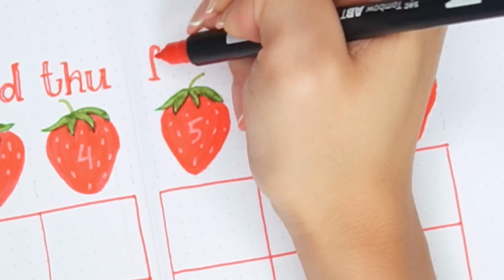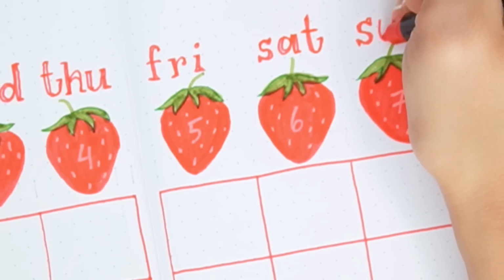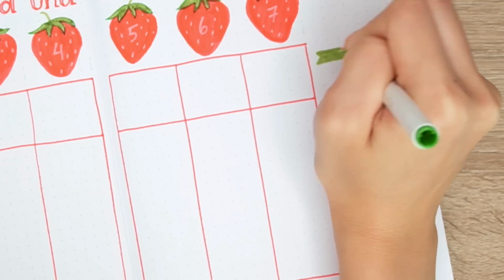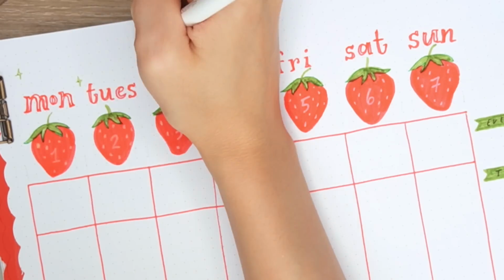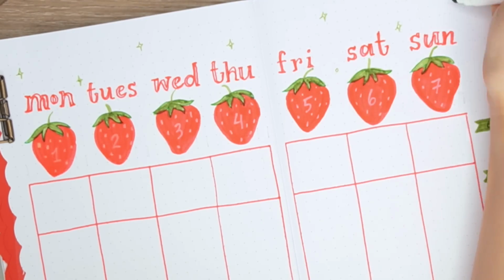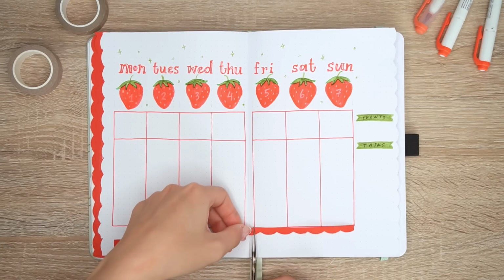And from there, I finished off the spread with some of the green little sparkle doodles, and I also had some scraps of the scalloped paper that I cut. So I used that at the bottom of the boxes to give it a scallop design on the bottom, which I thought was really cute. It was a very quick and simple spread, but I think it turned out really fun.